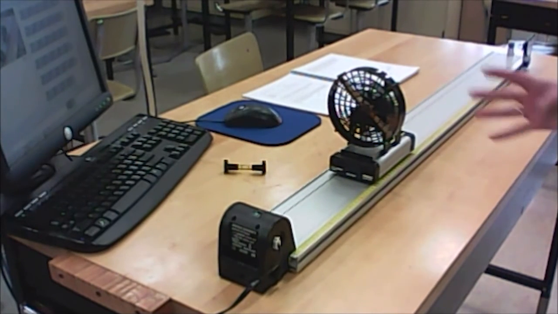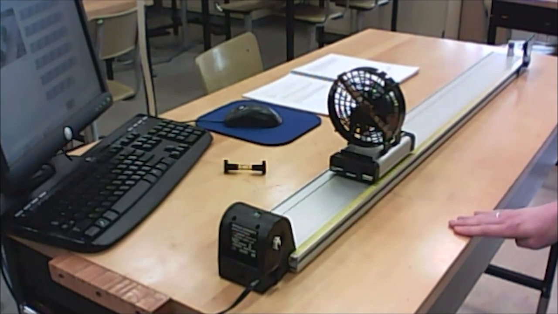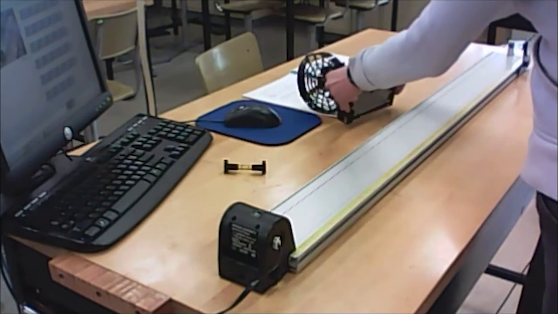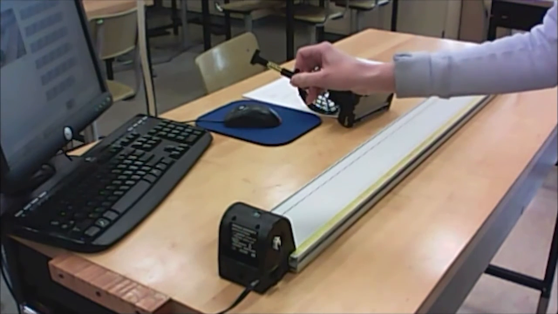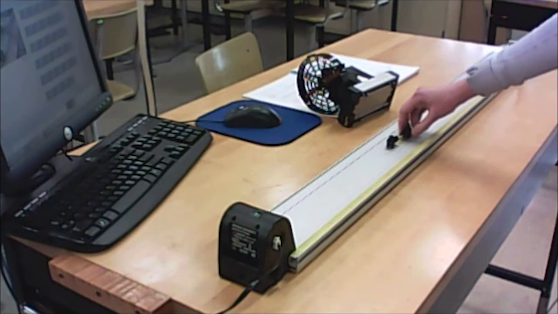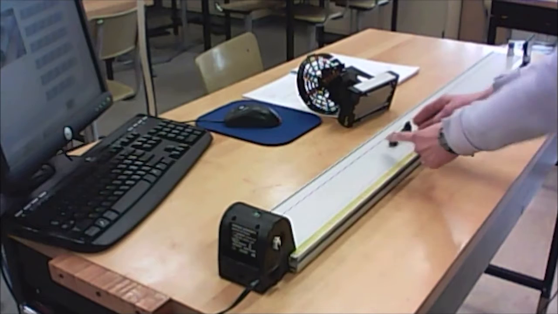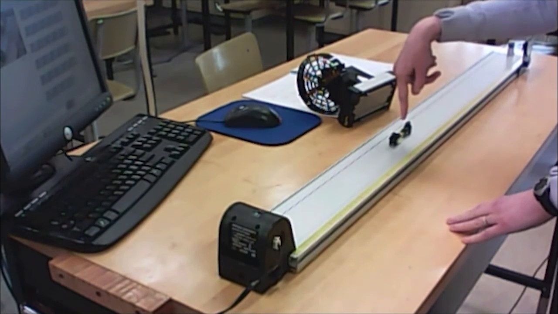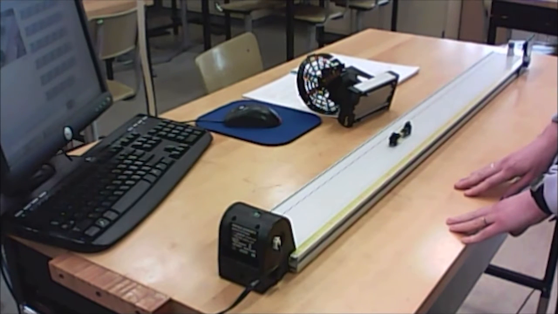Now we're going to study 4 different cases using this fan cart, but before you start taking any data, as always, what you should do is first level your track. So you take this spirit level, which is just a plastic tube with a bubble inside it. So you orient the spirit level so that it's parallel to the length of your track, and you check whether that bubble is right between the lines as accurately as possible.